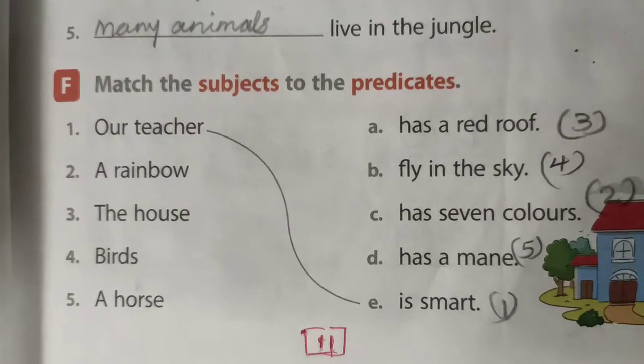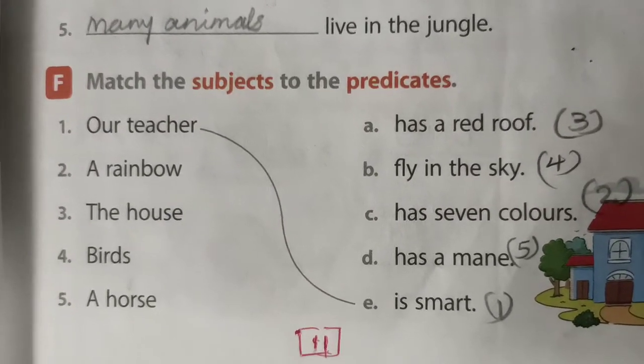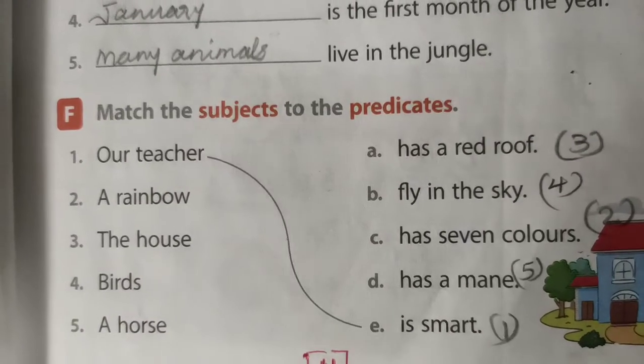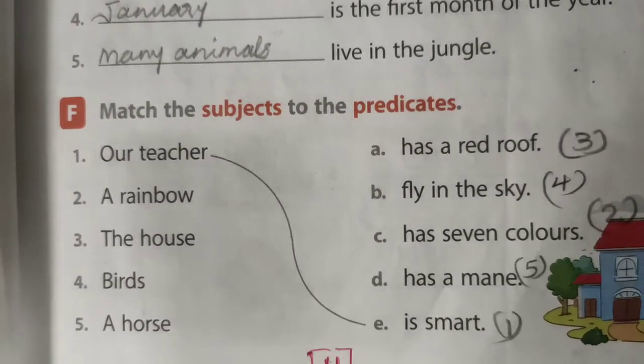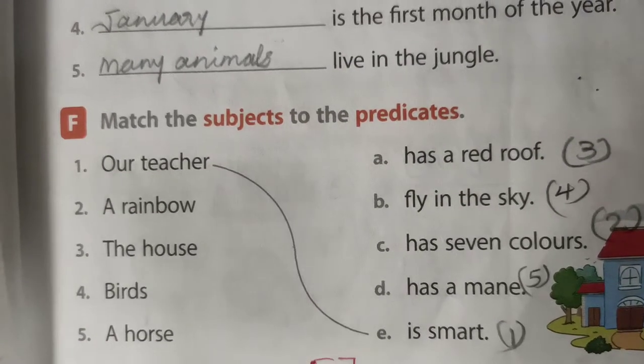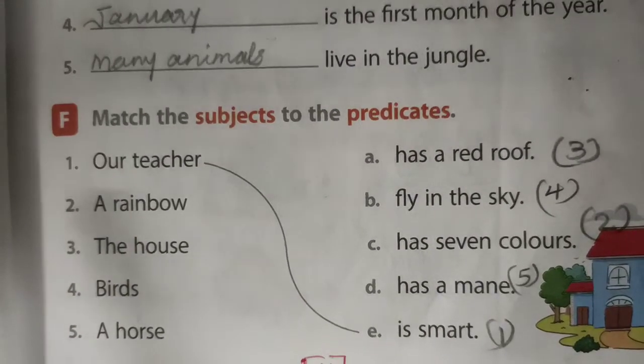Okay. Then listen. All of you take your English language copy first. Then write down the definition and the example. And the book exercise: what I taught today, you have to write the full exercise.